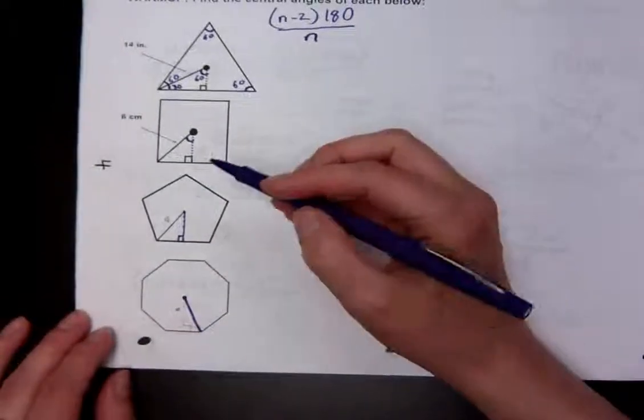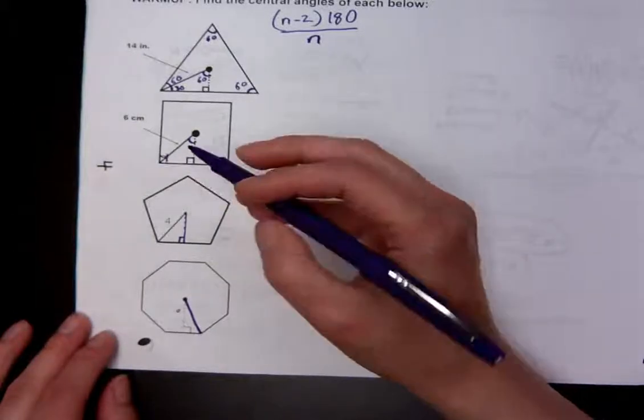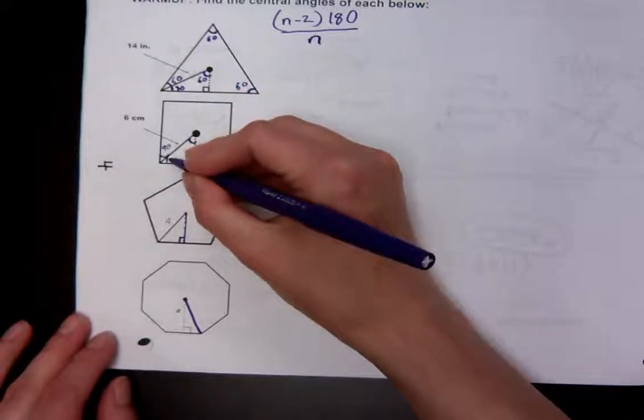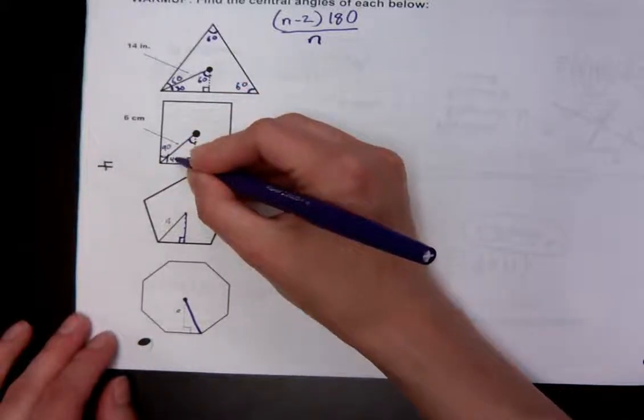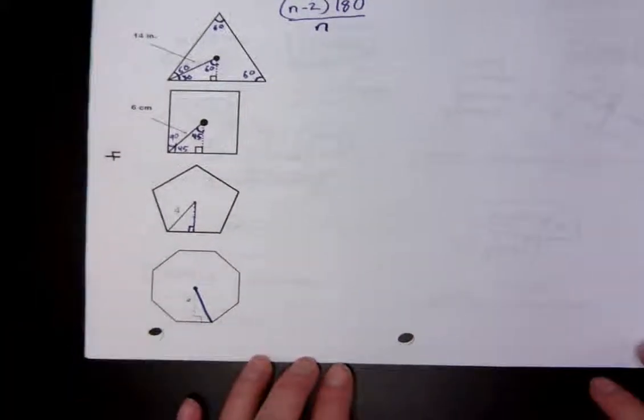Alright, so what did you get for each corner angle of the square here? 90. And so then, if that's 90, what is the little part inside? And so then what's our central angle? 45. Alright, how about with the pentagon?